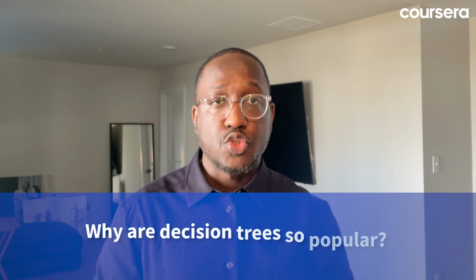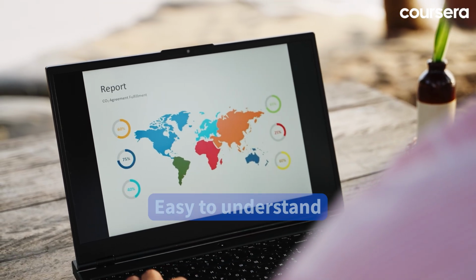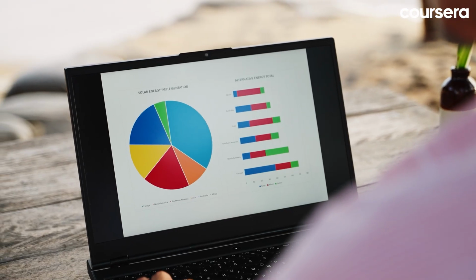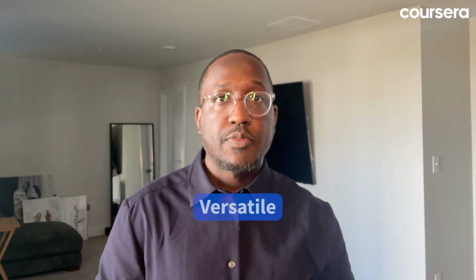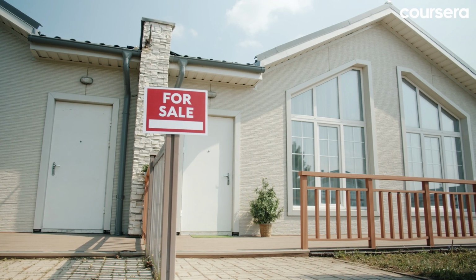Why are decision trees so popular? First, they're easy to understand, even for non-techies. You can literally map out how the machine makes its choices. Second, they're versatile. You can use them for classification problems, like sorting emails into spam or not spam, or for regression tasks, like predicting house prices.